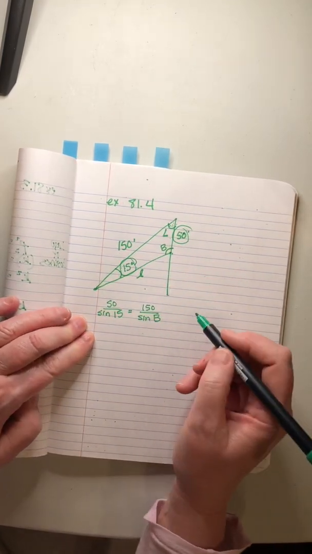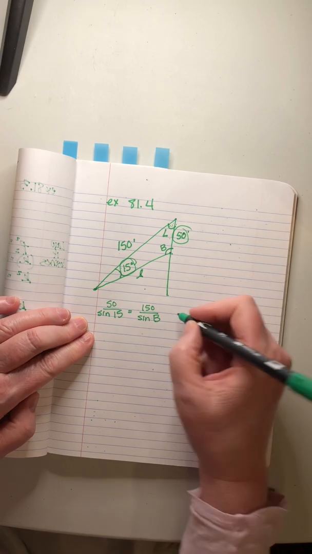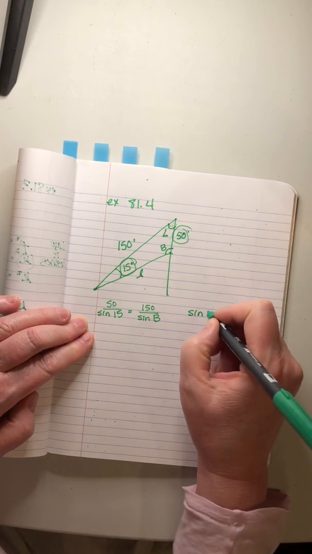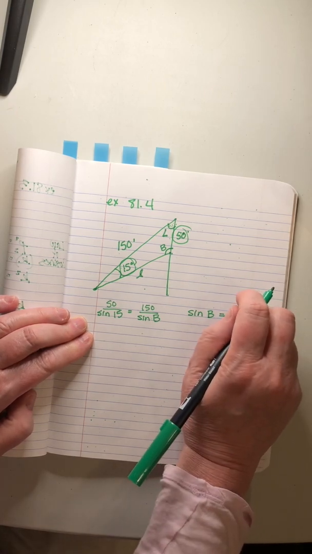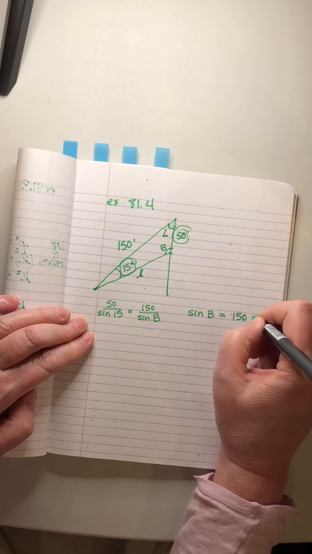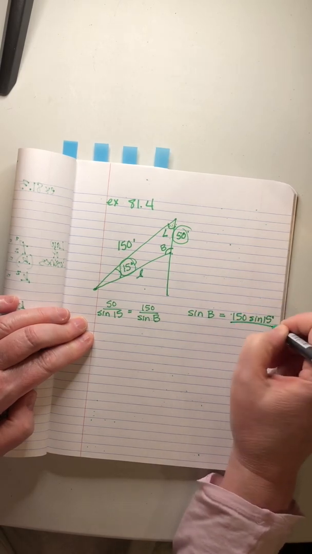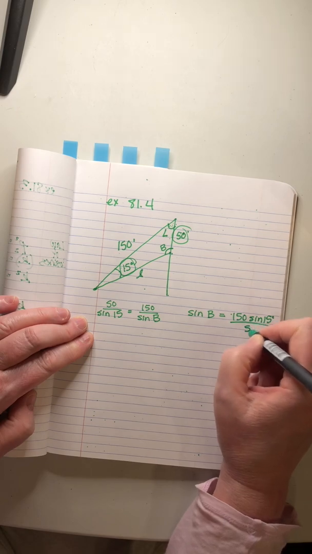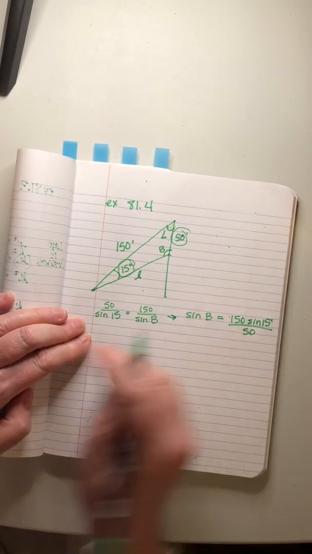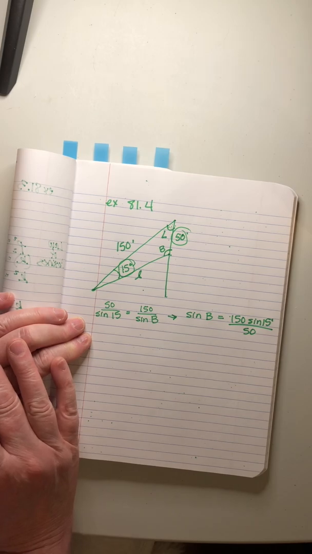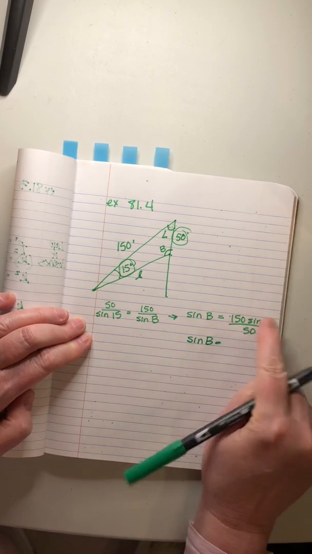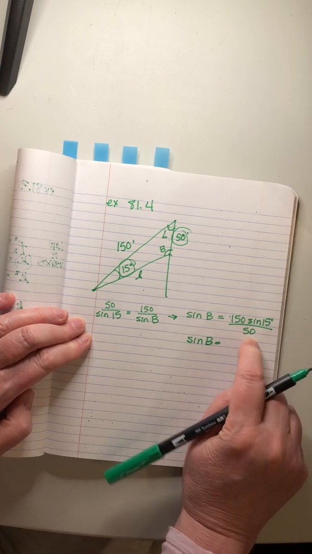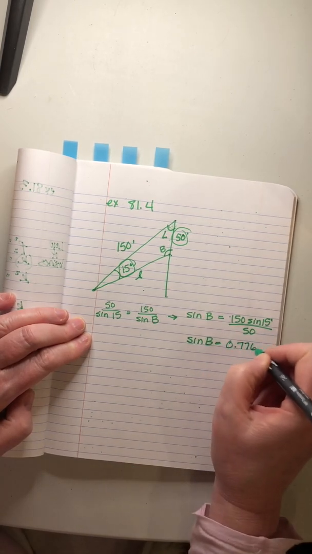We rearrange this, just by cross multiplying and rearranging things, and we get sine of B equals 150 times the sine of 15 over 50. Okay. And then if we reduce all of that, we get the sine of B equals 0.7765.